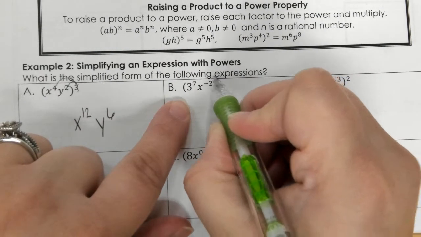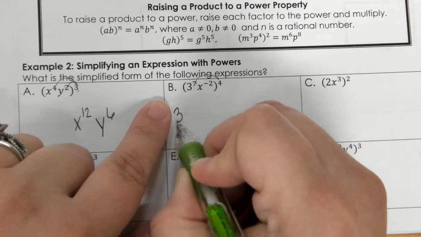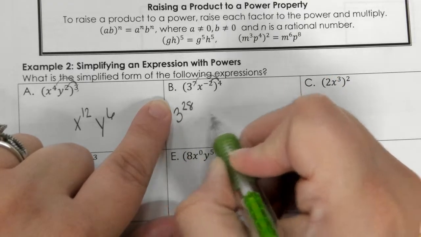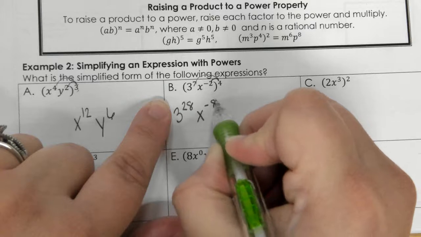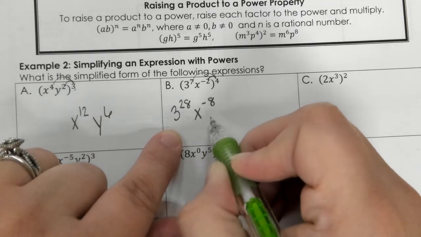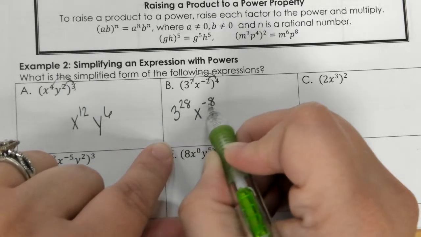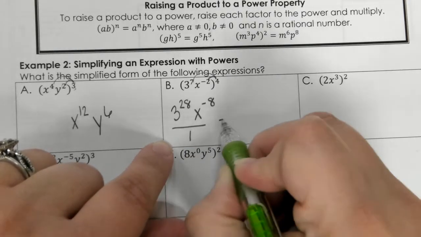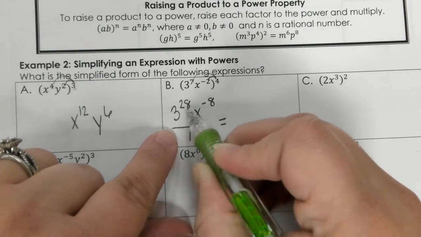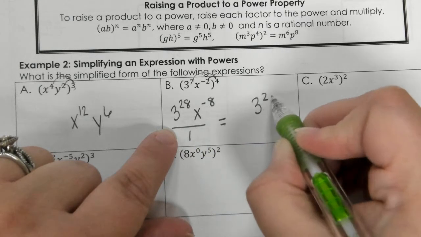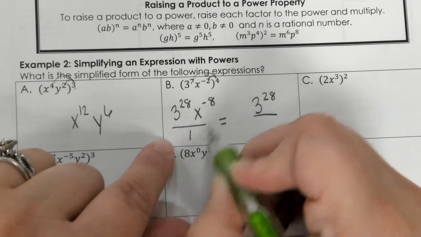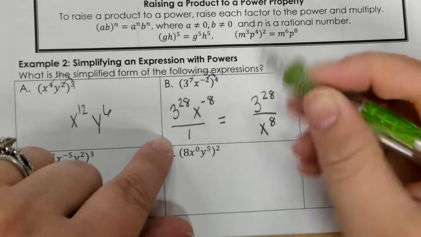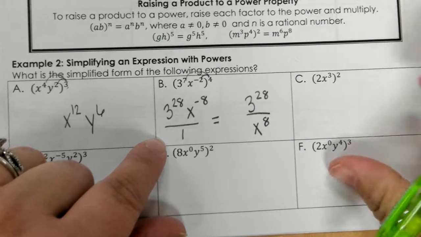Here I would have 4 times 7, so 3 to the 28th, and 4 to the negative 2. But I see that I can't have that negative 8 on x, so I put the whole expression over 1. I leave the positive exponent. I move the negative to the bottom. And that is my final solution.